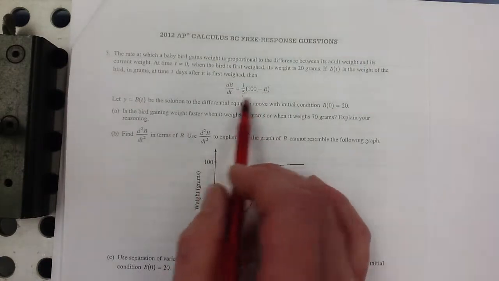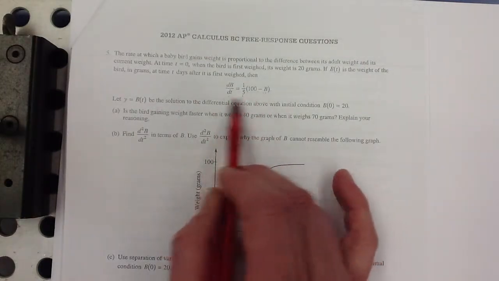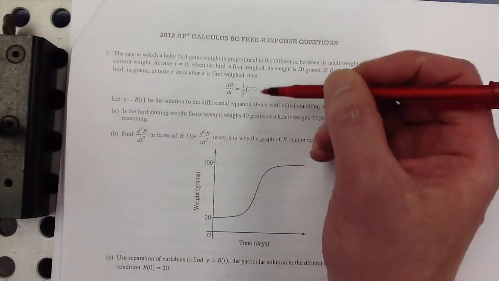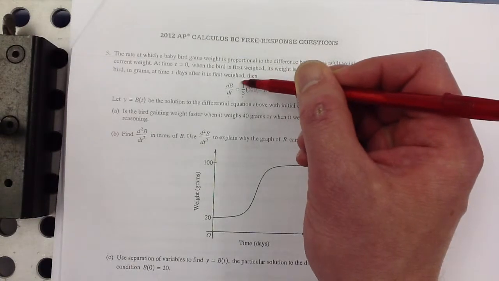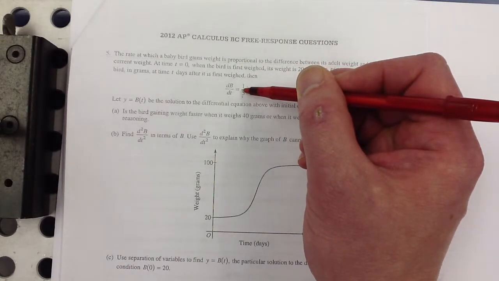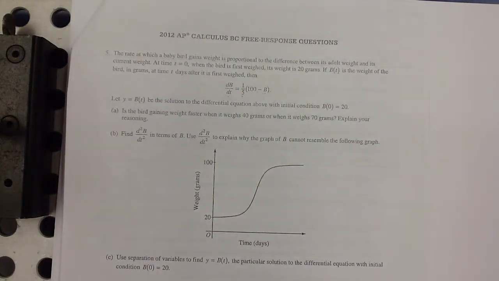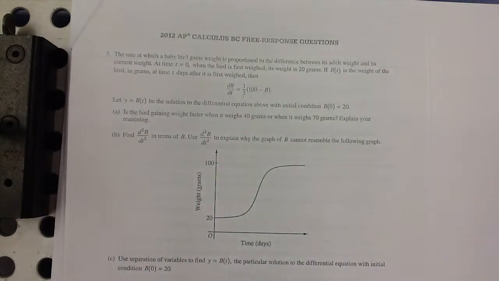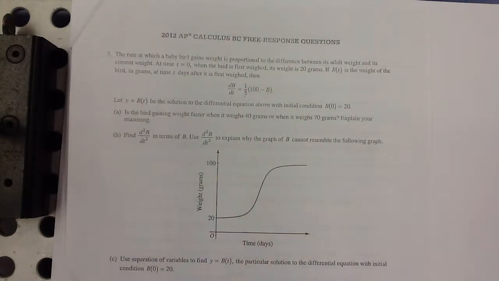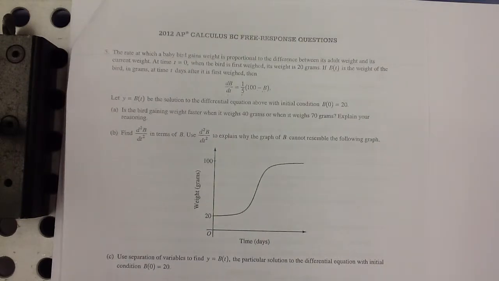Now, this might look logistic-y, but it's actually not, because to be logistic, there would have to also be a B out here. You can think about that. It's not meant to be a trick question, but it might fool a lot of people into thinking that it's logistic, and it's not. And they're going to ask a question about that later on.